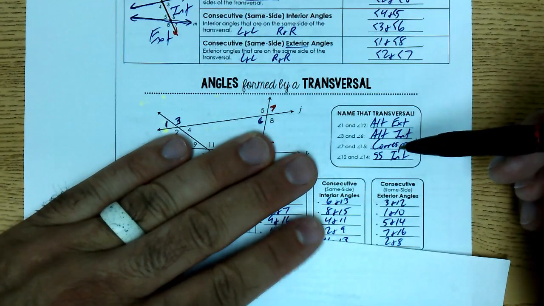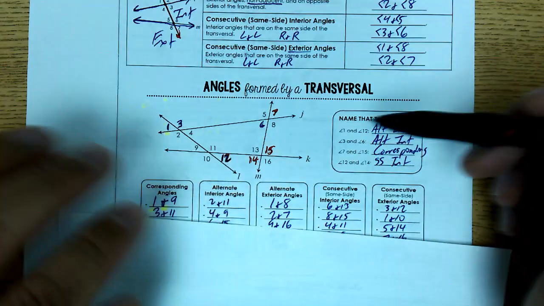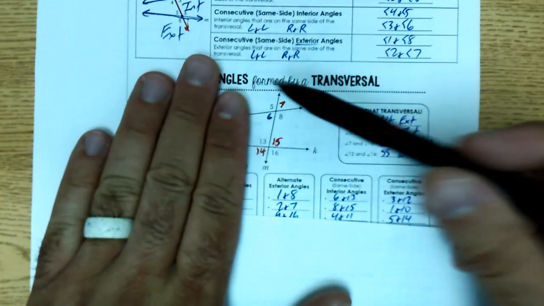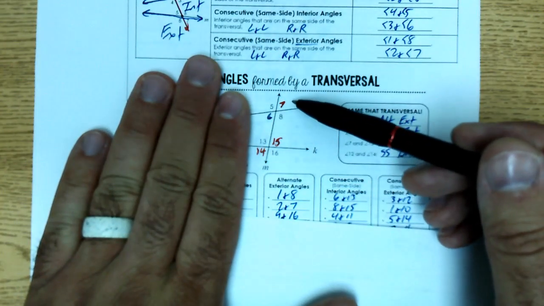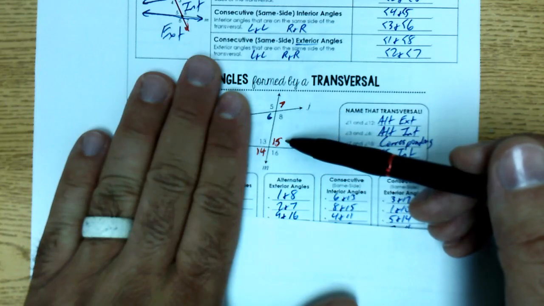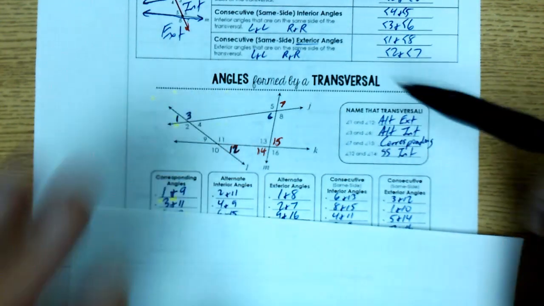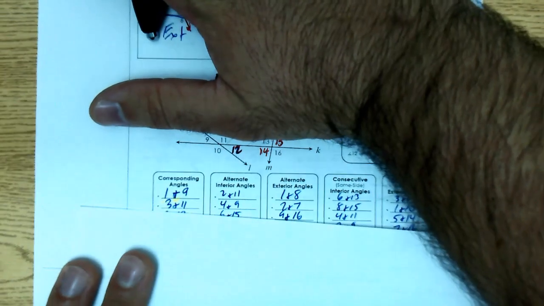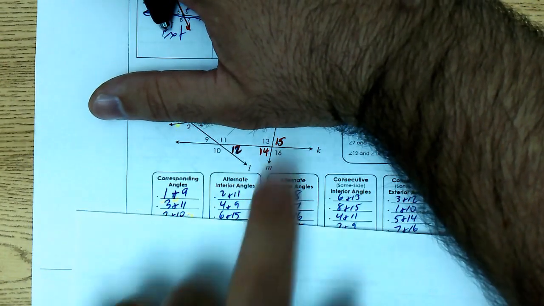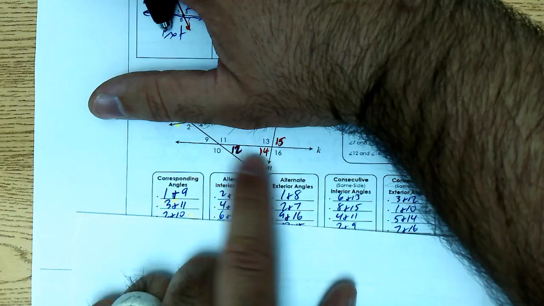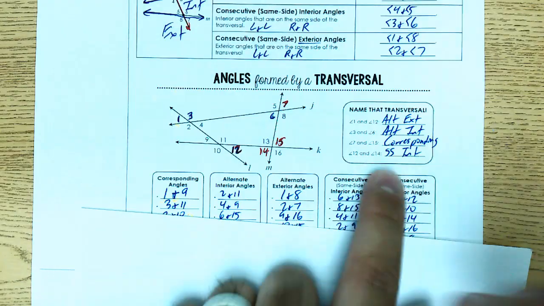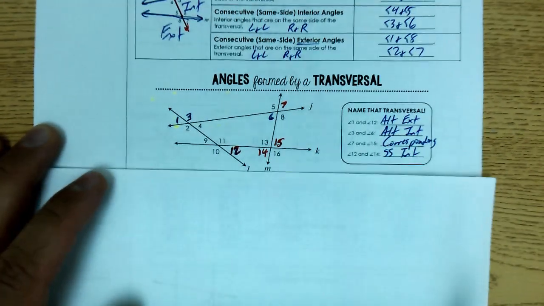And then corresponding for this next one, 7 and 15. Now we're over here on the right-hand side. 7's on the top right, 15's on the top right. That's what makes it corresponding. And then 12 and 14, we're down here on the bottom. They're inside, same side. That's why we said same side interior.